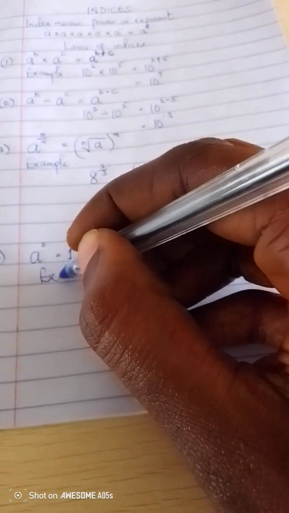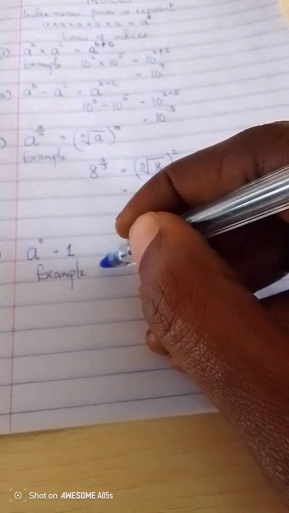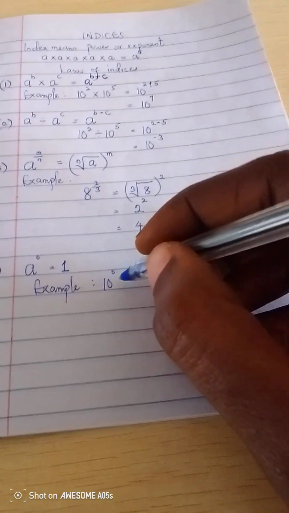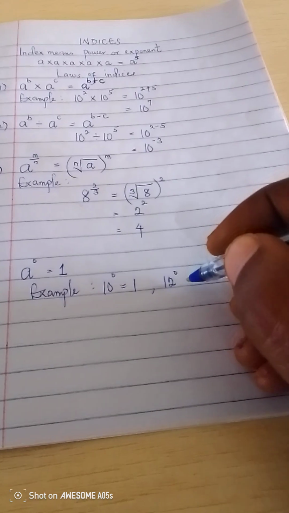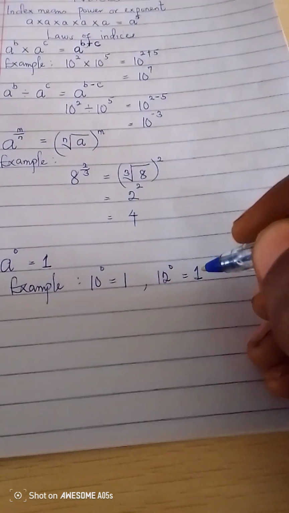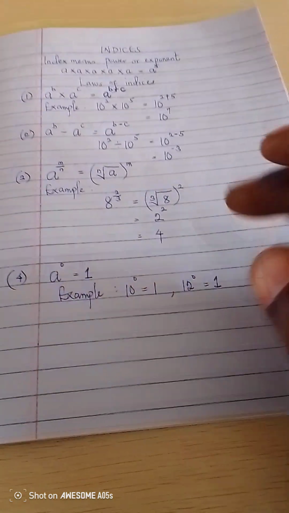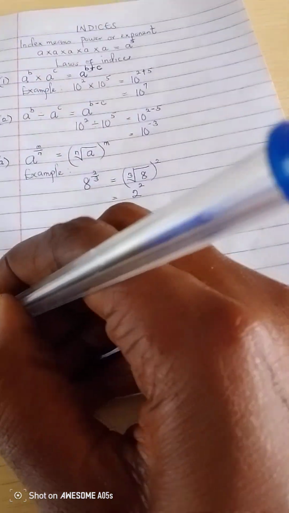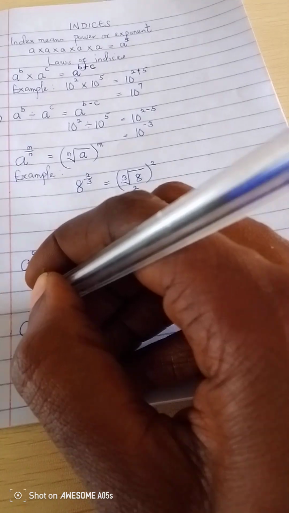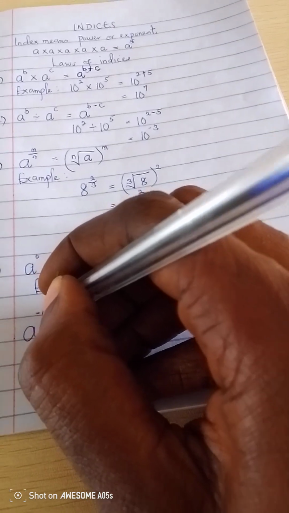Example, we can have 10 raised to power 0. The answer is 1. You can have 12 raised to power 0. The answer is still 1. So anything raised to power 0, no matter what the number, is equal to 1. And the last one, we have a raised to power minus n.